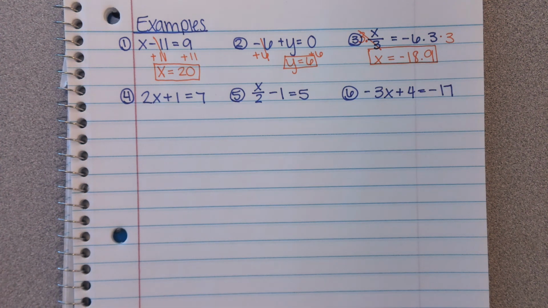Now we're going to look at some two-step equations. Two steps are pretty straightforward. You have to do 2 steps to get the variable by itself. So you're going to have to do some addition or subtraction and then multiplication or division. It's like doing the order of operations backwards. Okay, so pause the video, try these on your own. And now hopefully you've had a chance to try them, and let's see what answers you should have.